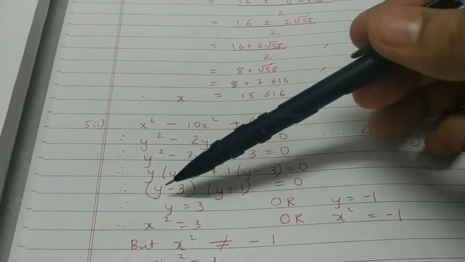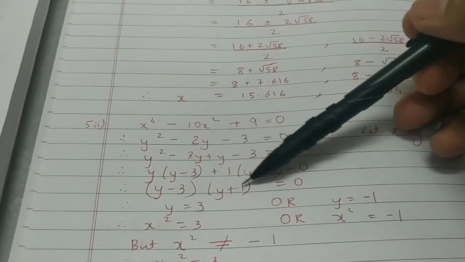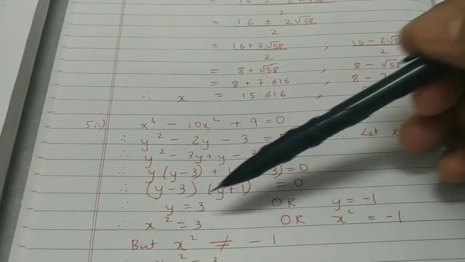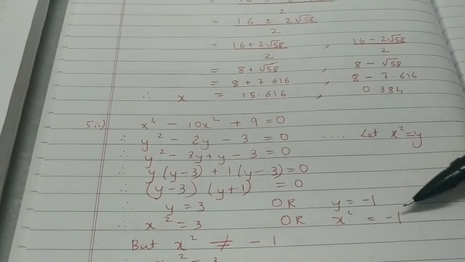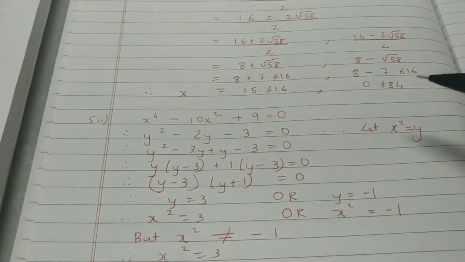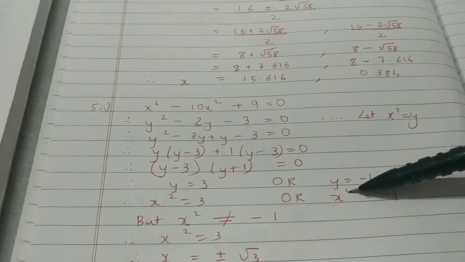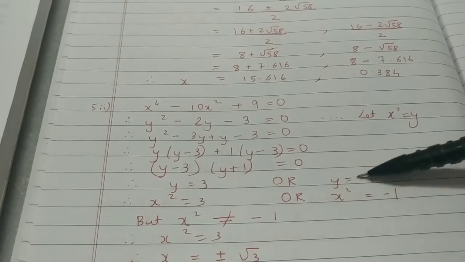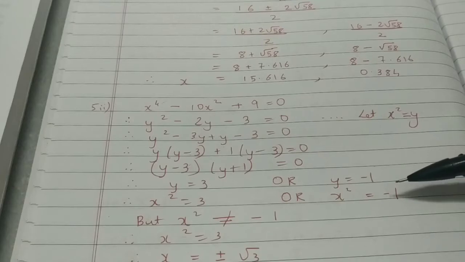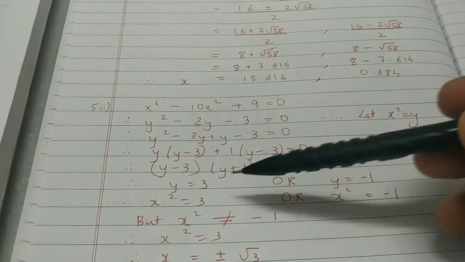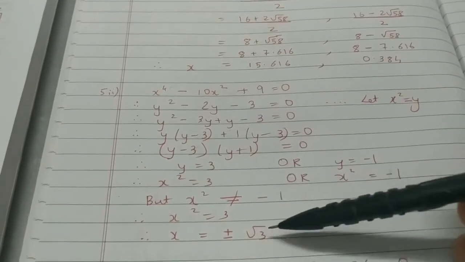So we get y is equal to 3 or y is equal to minus 1. That is either x squared is equal to 3 or x squared is equal to minus 1. But x squared cannot be equal to a negative number. If I want the value of x now, I will take the square root of minus 1. That's an imaginary number. So that is ruled out. That means x squared is equal to 3 and the value is plus and minus root 3.